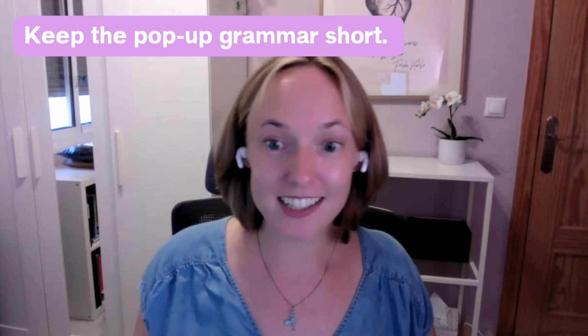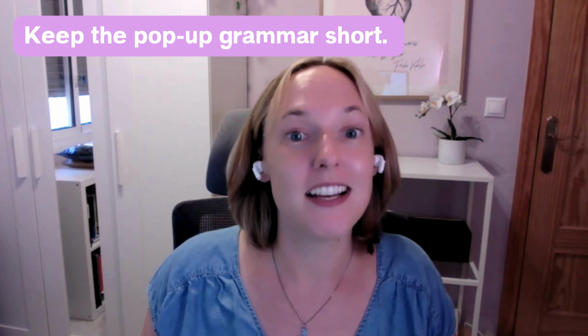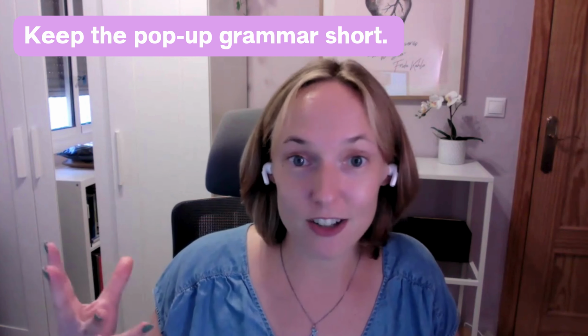Something we can do with our pop-up grammar is we can keep it under 10 seconds. So we keep it short, we keep it quick. Something else we can do is we can have anchor charts on our classroom walls. I know I've seen beautiful pictures of anchor charts, and I have one for Sweet 16 verbs and Super 7 verbs. I will link that in the description as well. That one you do have to pay for, but it's not too expensive. But we can use those anchor charts as a reference.